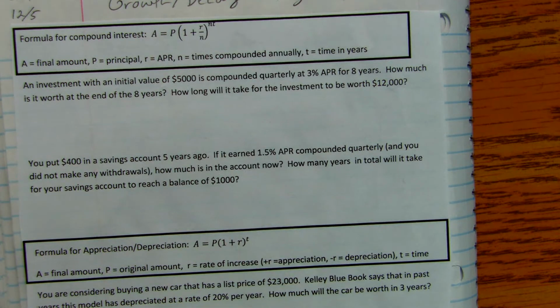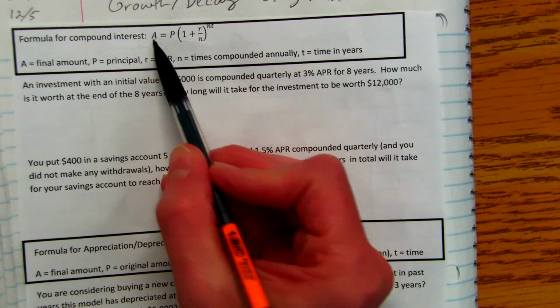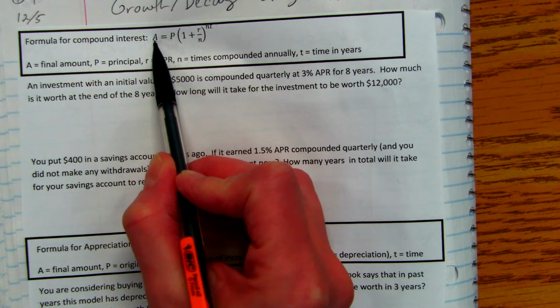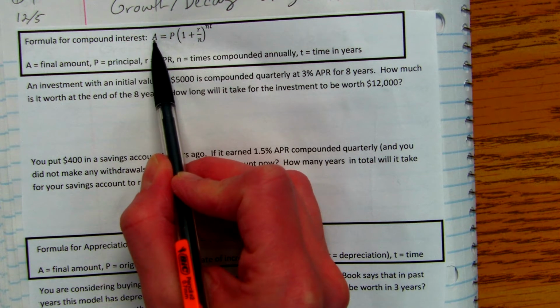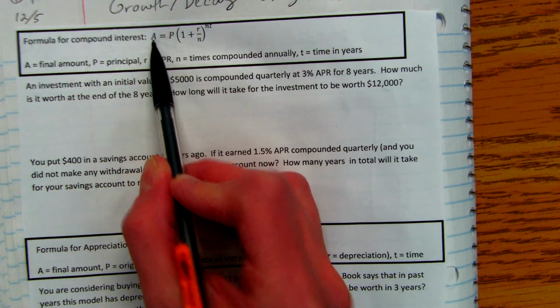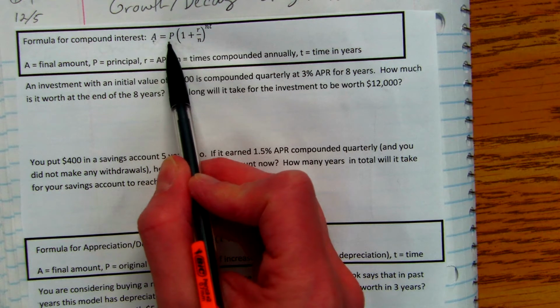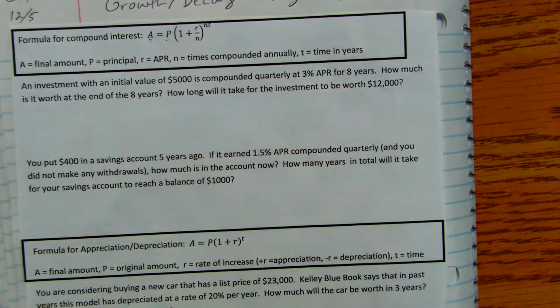So just to review what everything means, A is the final amount, the final worth, whether this is an investment or whether it's a debt that you're paying back, like a loan. Whatever it is, this is the final amount. P is the principal. That's your original money borrowed, loaned, invested, depending.